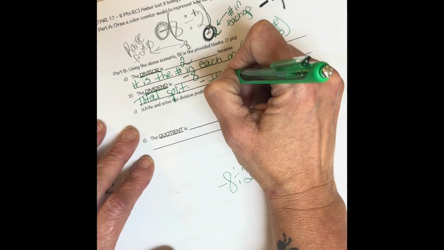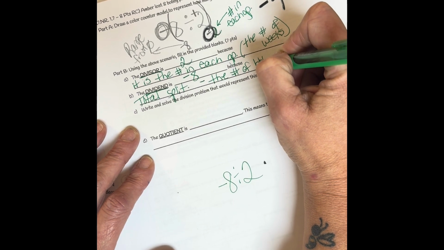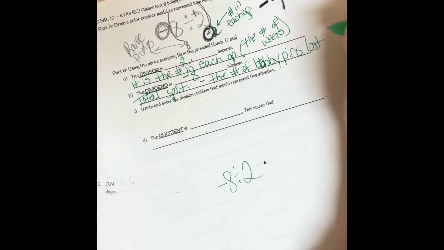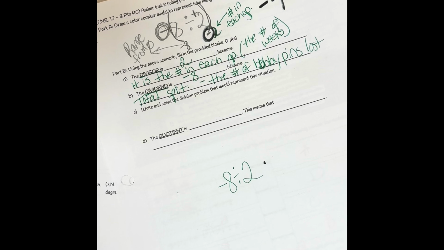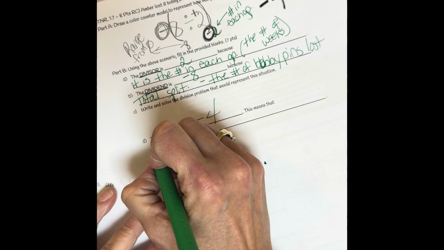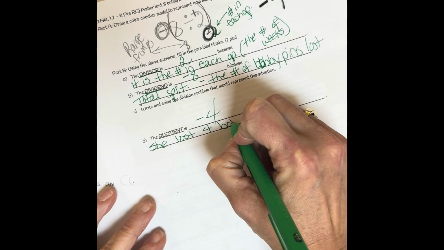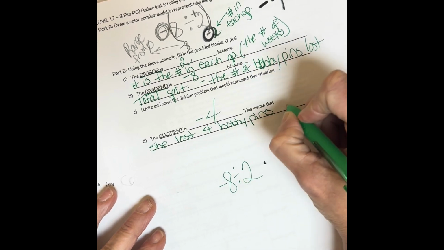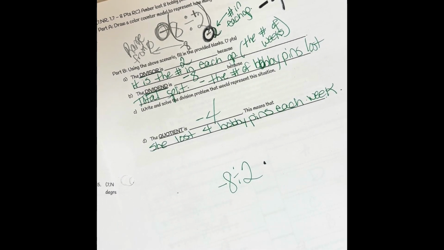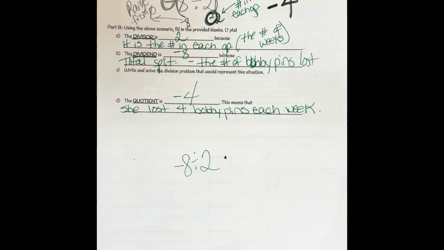It's the number of bobby pins lost. The quotient is -4, and this means that she lost 4 bobby pins each week. She lost 4 bobby pins each week. All right, guys, that's it for that one.